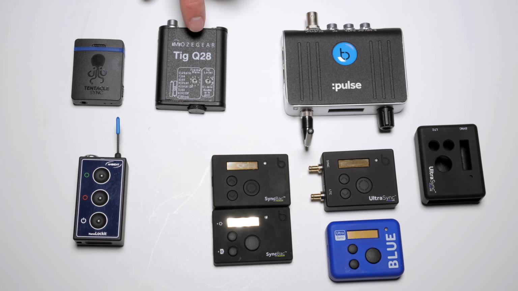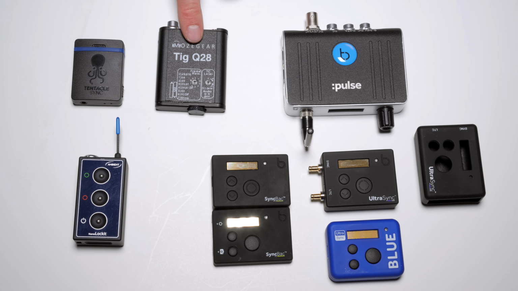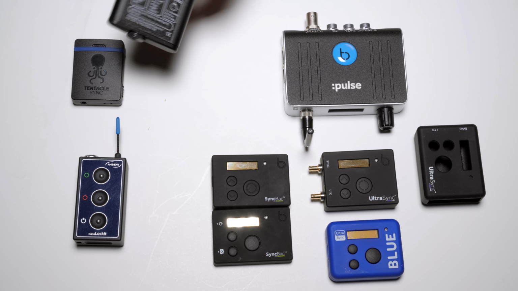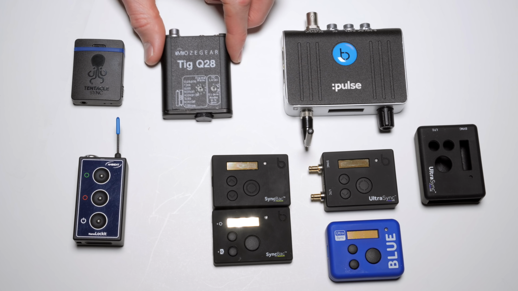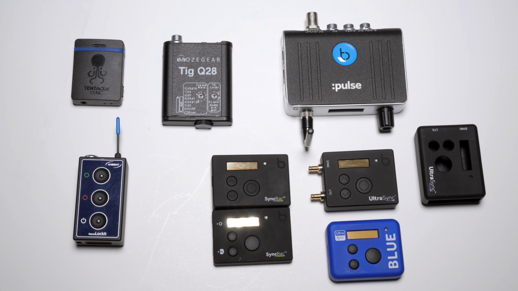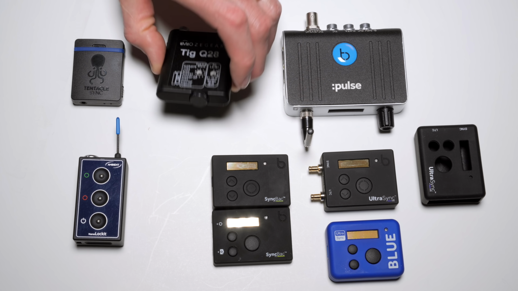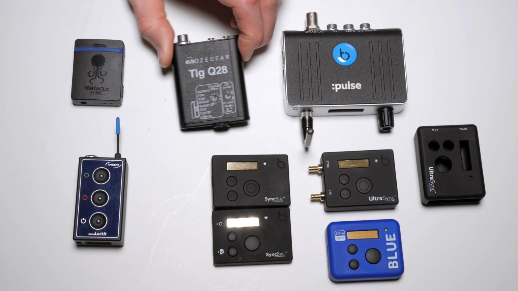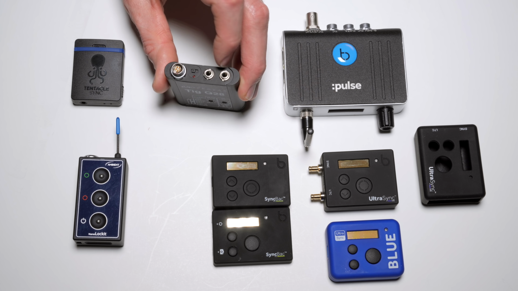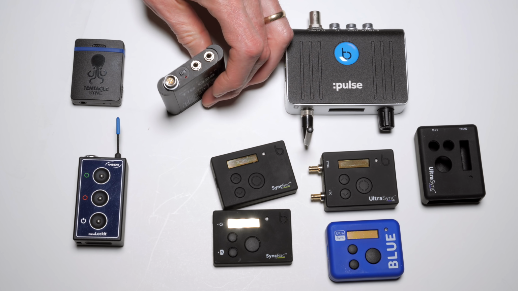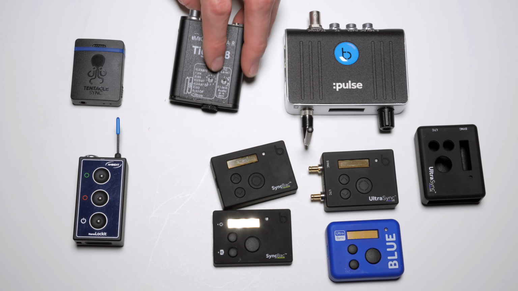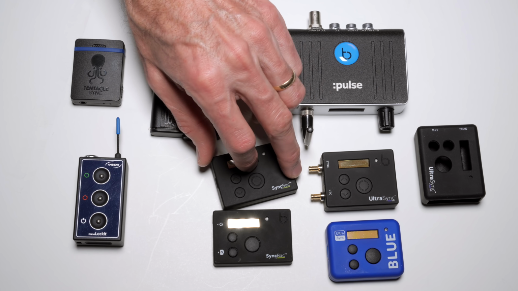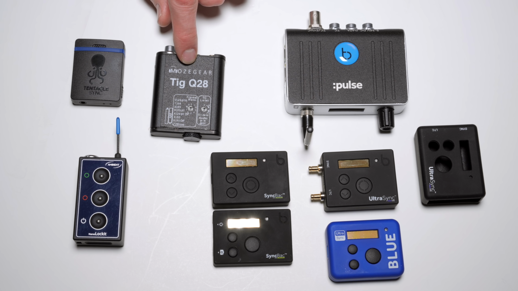All right, next up we have the MozeGear TIG Q28. This is the first timecode generator I bought for my kit, and in some ways it's sort of old school. I like it for that reason. This one actually was a little bit on the pricey side, $439 US. It takes 2 AAA batteries to power it, and that'll power it for about 16 hours. This one also has a couple of 3.5mm inputs here, and it has a LEMO output. It does not come with any of the cables, so you're on your own to go buy the cables for whichever camera you're going to be connecting it to.